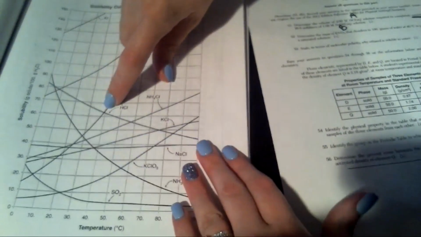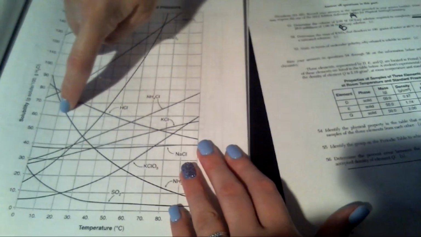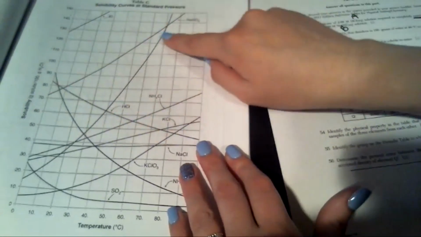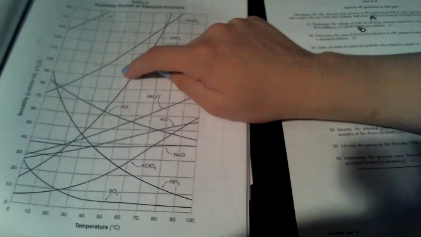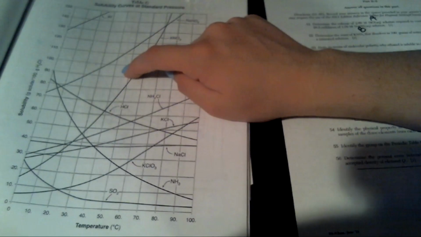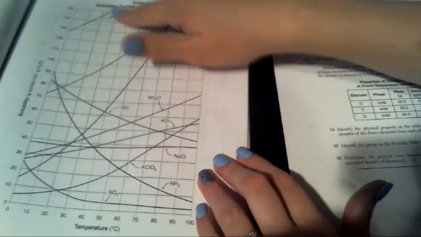It is the point that touches the line, and that comes out somewhere between 60 and 70. I would maybe guess like 64. 64 grams of KNO3 in 100 grams of water. That is when stuff is just going to start to accumulate on the bottom.